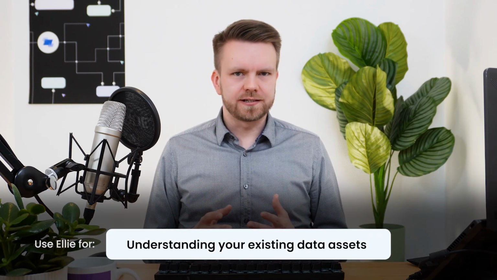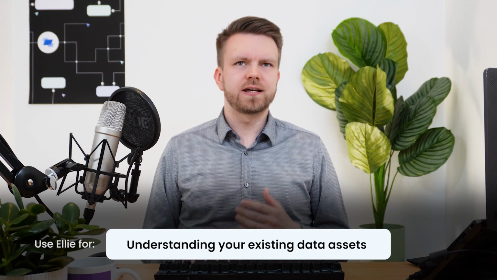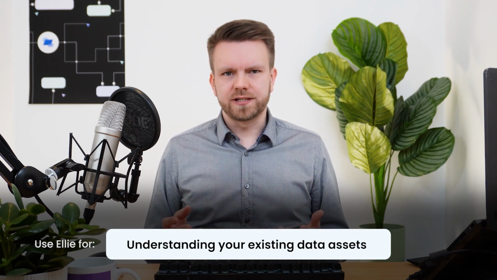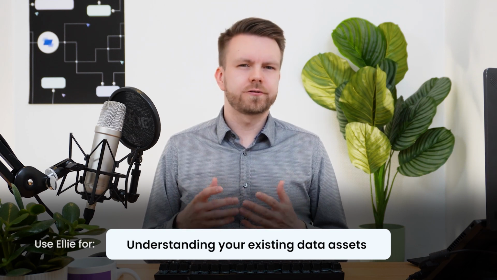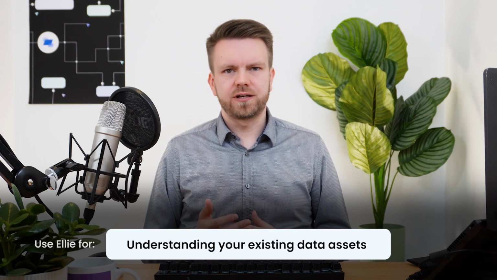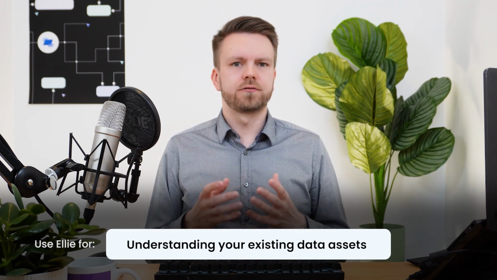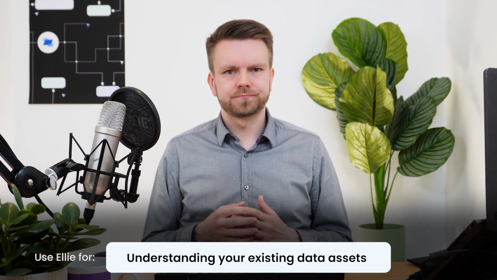It's also very important to understand your data assets. Often this is a part of your data governance initiatives, where you need to figure out what data we have in the first place, what you want to do with it, who owns it, and what sort of rules and policies need to be applied to it. So it's not always about building new things, it's also about understanding what things already exist.